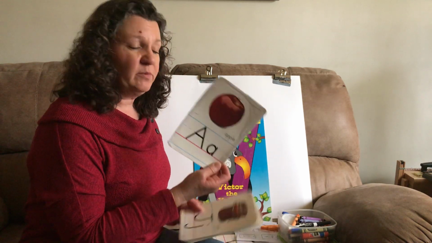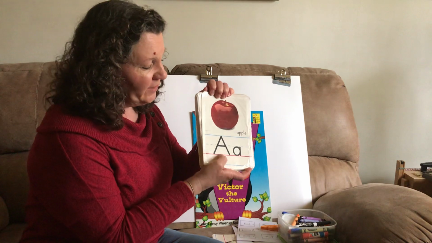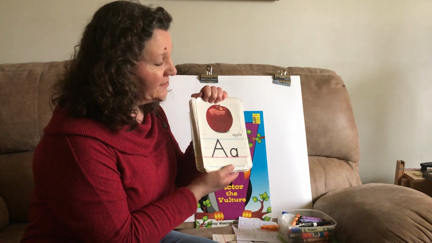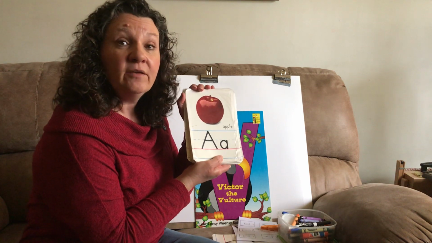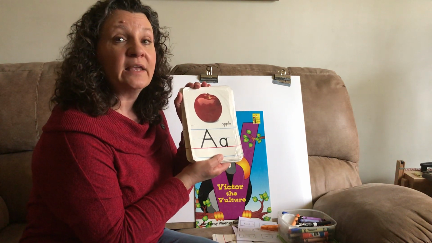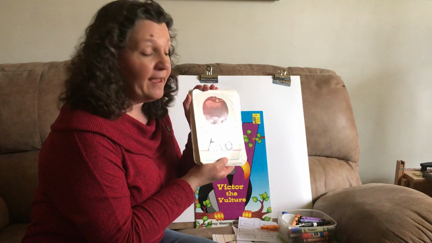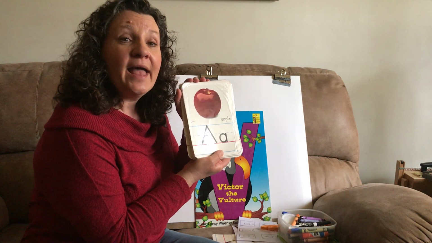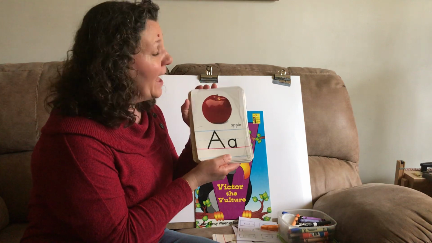So let's start with this one. Do you remember what this letter is? It's the letter A. We have our capital A for Ava and our lowercase a. Remember, the A has the long A sound, and it also has the short A sound, like an apple, an astronaut, an alligator. A is for apple, a.